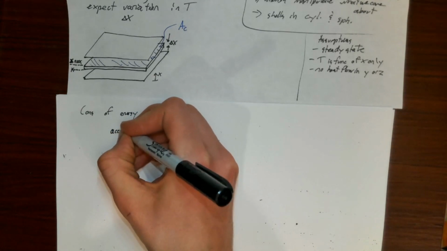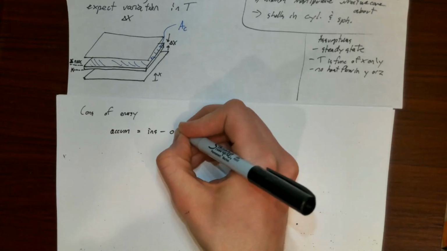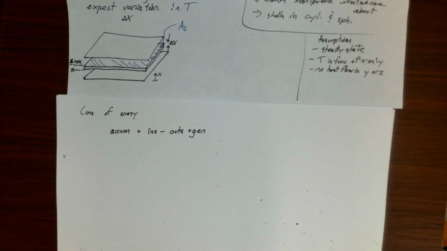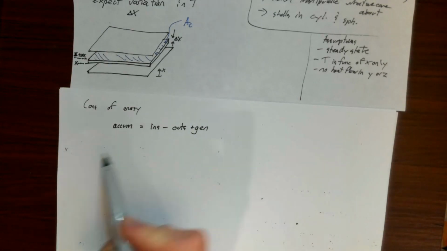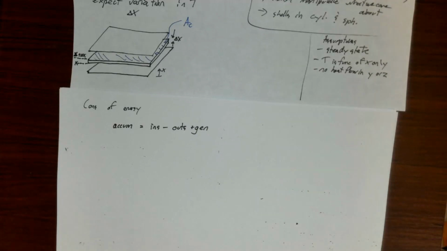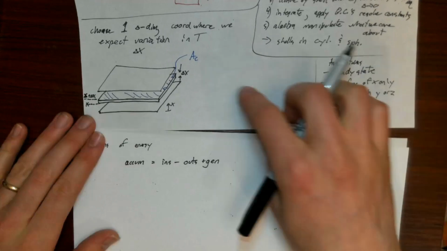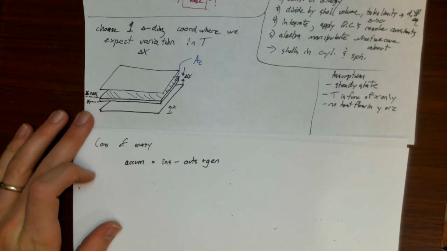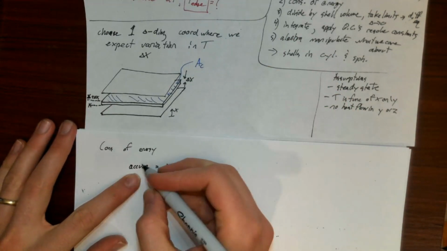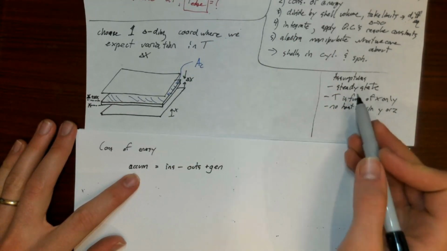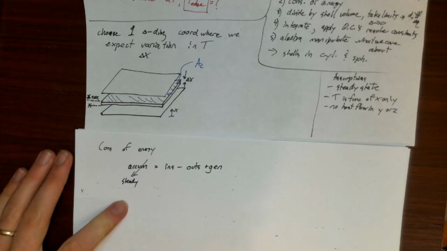We could basically have our accumulation term equal to our ins minus our outs plus any generation that we have within our system. That big long conservation of energy essentially boils down to these four terms. So let's think about what these four terms are in the context of the volume that we've defined right here. If I think about accumulation, well, because we were assuming that we're at steady state, we have 0 for this term right here.